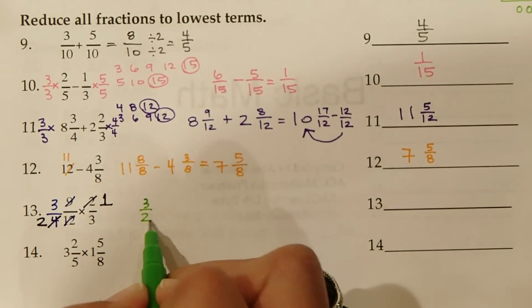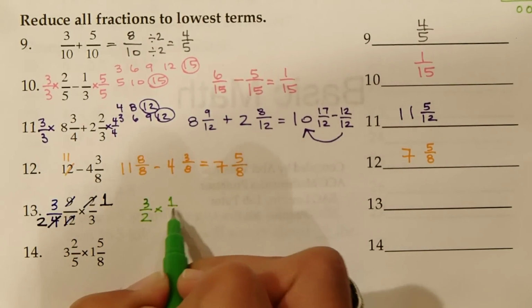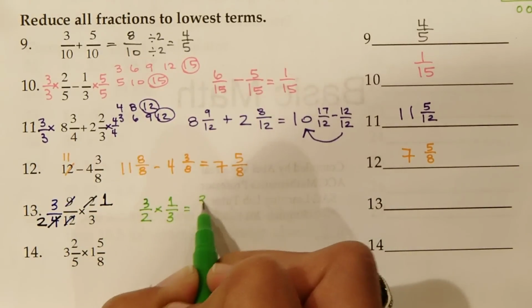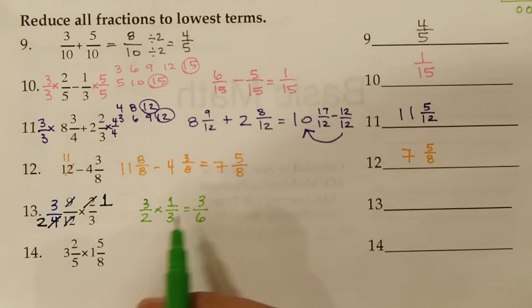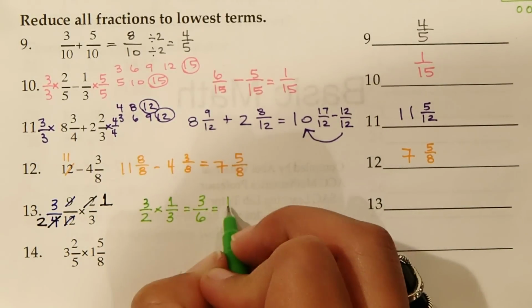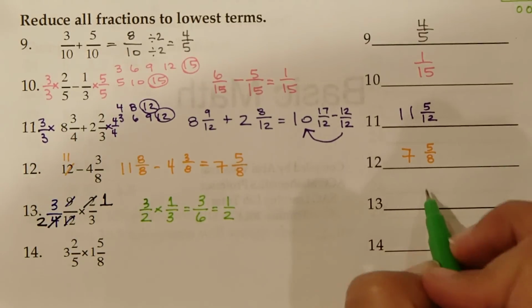So now we can go ahead and multiply across and say, this is our new fraction. I'm going to go and rewrite it. 3 over 2 times 1 over 3. So this is going to equal 3 over 6. We could have reduced again, but that's okay. So this reduces to 1/2. So number 13, our answer is 1/2.